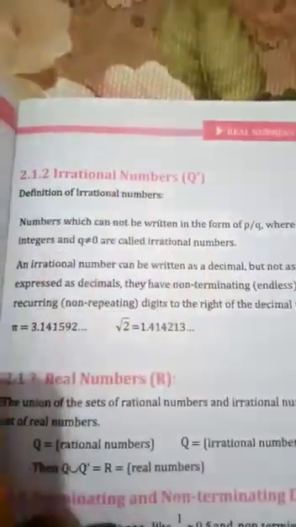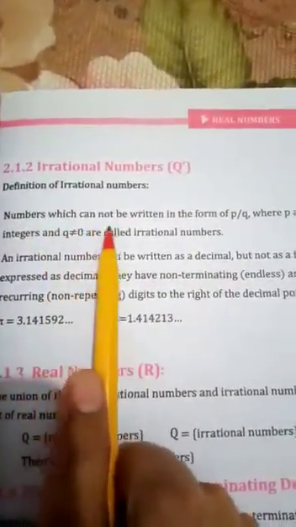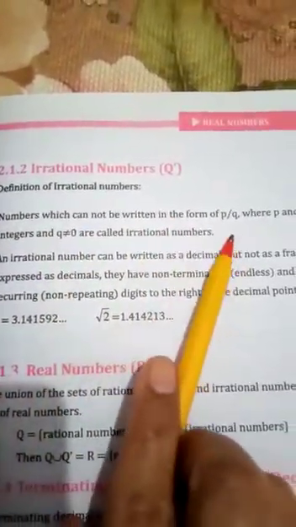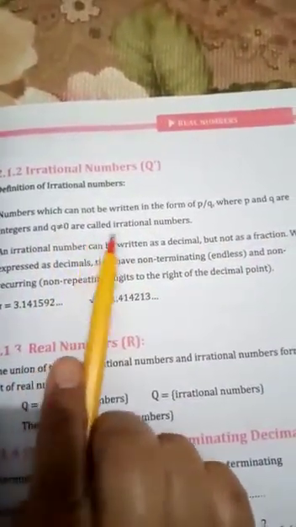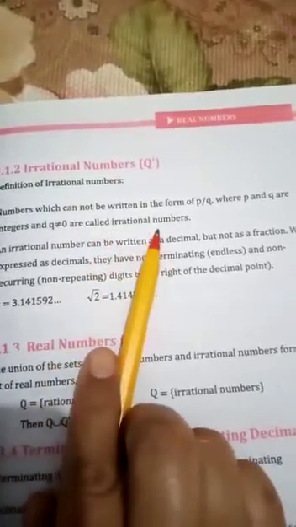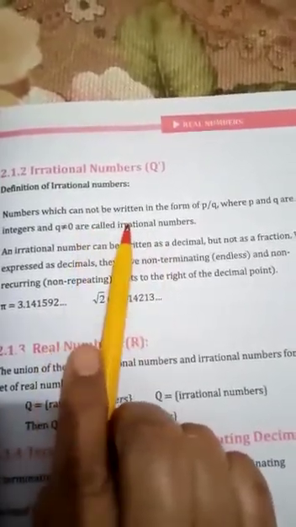Now, dear students, what are irrational numbers? An irrational number is represented with Q dash. Numbers which cannot be written in the form of p by q, where p and q are integers and q is not equal to 0, are called irrational numbers. Here is a big difference between rational and irrational numbers.